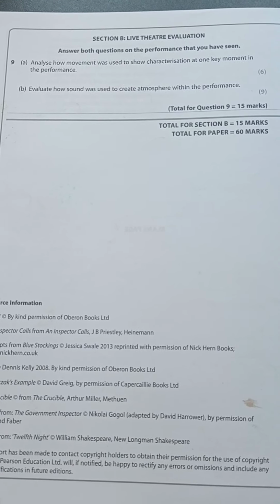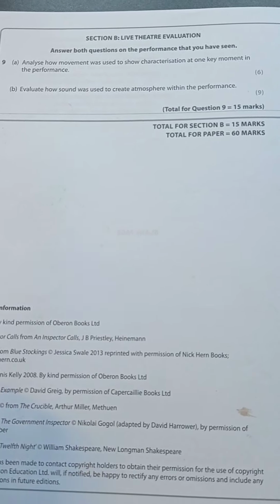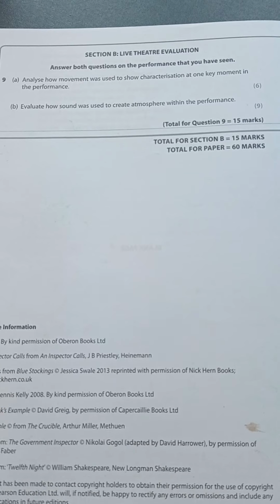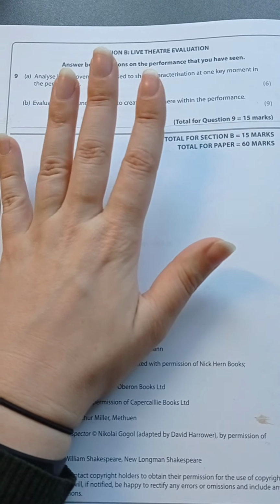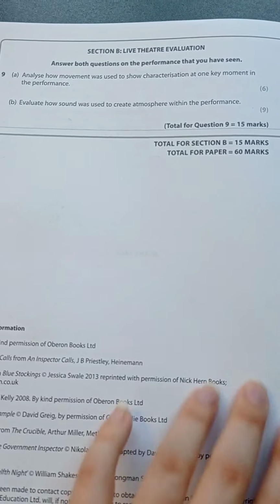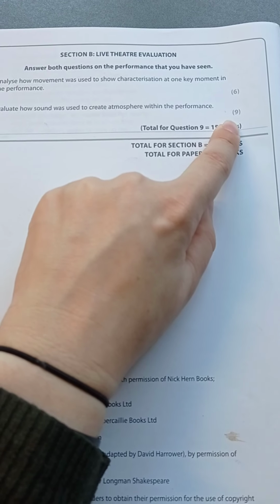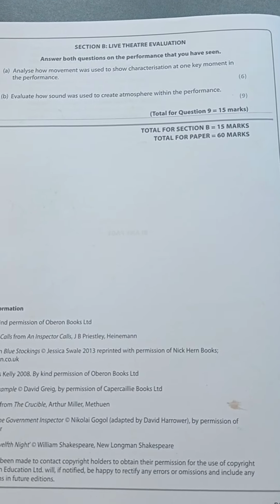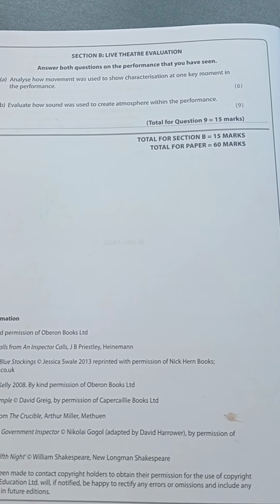So once you've finished section A, which should take you just over an hour, you then look for section B, which will be at the back of your booklet. It might be on the inside page at the back, or it might be on the very back like this, and you will answer your 6 and your 9 marker, and you'll have about 40 minutes to answer those.